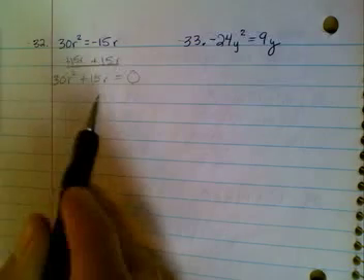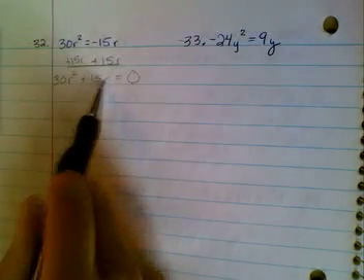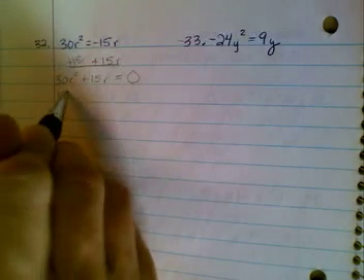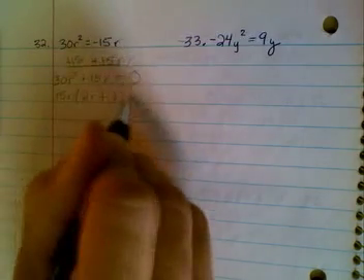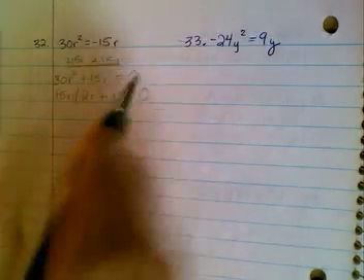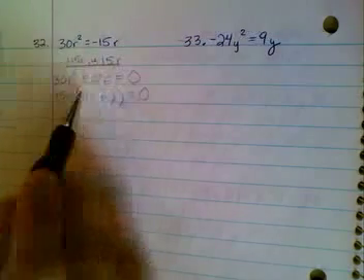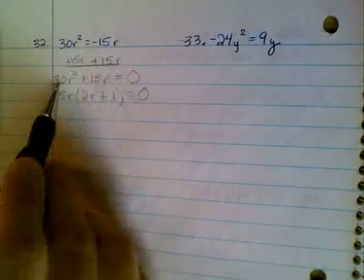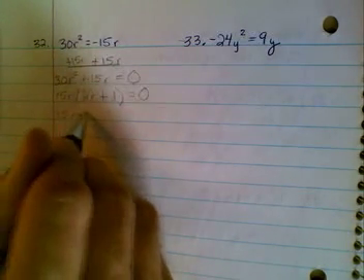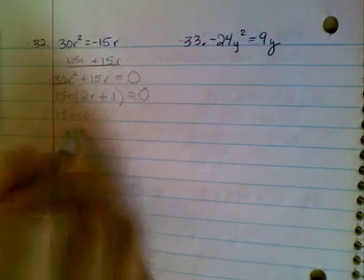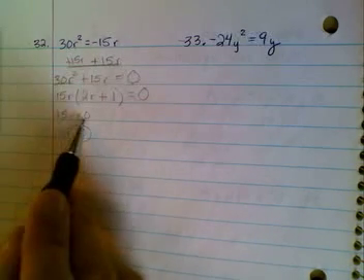So now we're going to ask ourselves, what's the biggest thing that goes into 30r squared and 15r? And it is 15r. And I'm left with 2r plus 1 equals 0. Remember the 1 because I'm dividing by 15r. I divide this by 15r, and that's how I got my 2r. Alright, so 15r equals 0, r equals 0, if I divide both sides by 15.